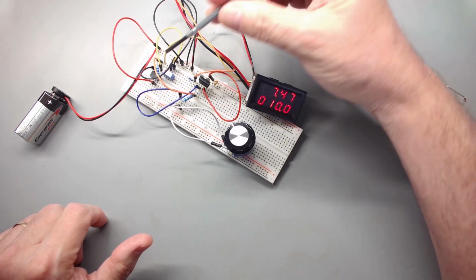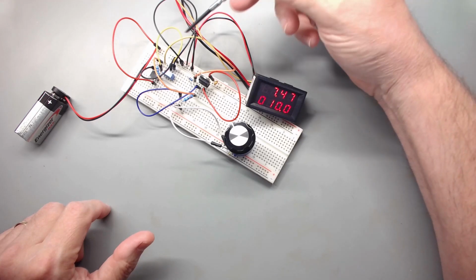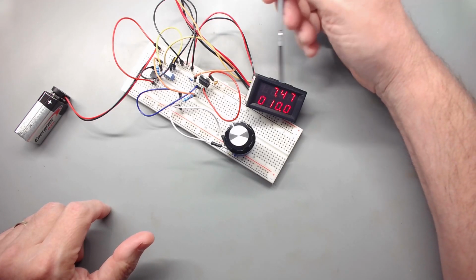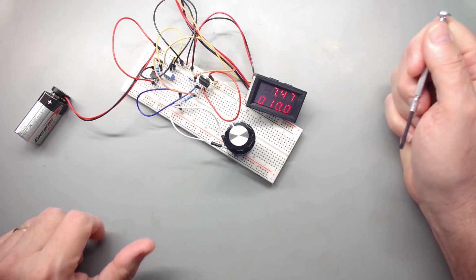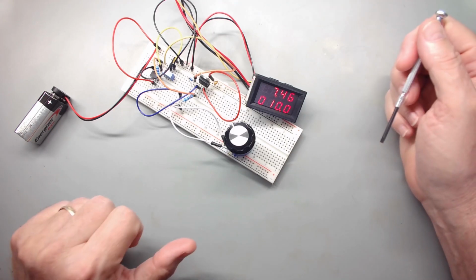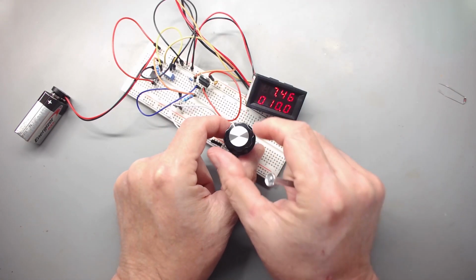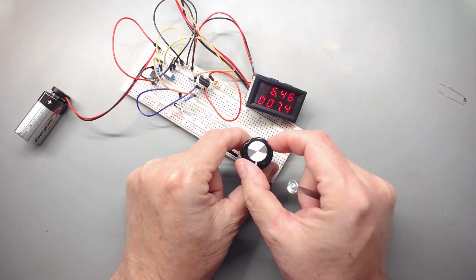So once you do this one-time calibration, you're done. This will be 10 times, so it simply fools the meter into thinking it's looking at 10 times the voltage and allows us to get down to 1 millivolt. So that's the circuit, and as you can see, it works well. 9-volt battery, easy to adjust. No problem adjusting whatever milli.